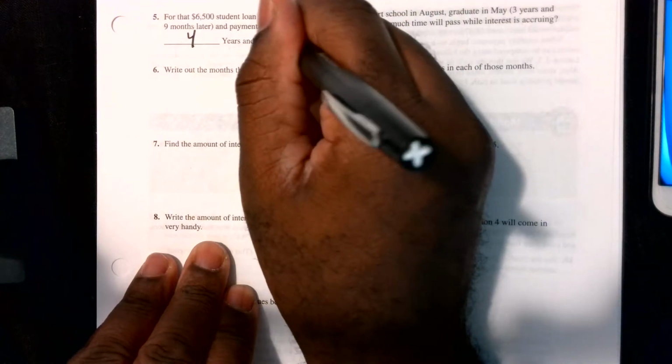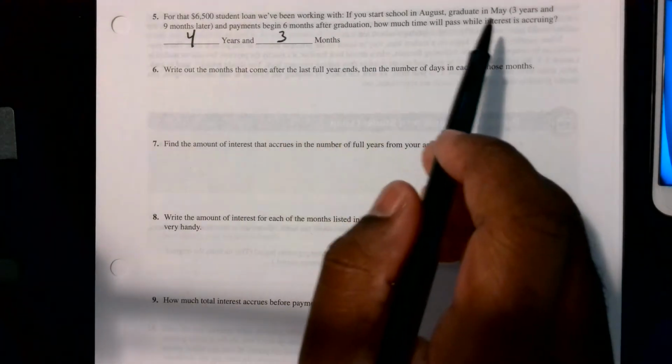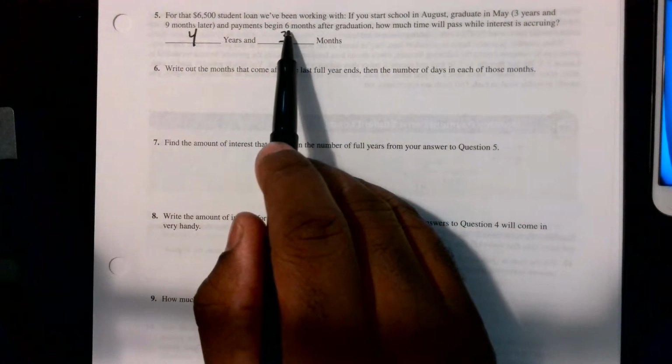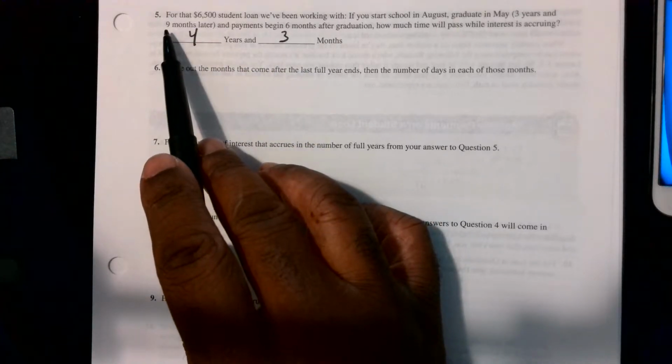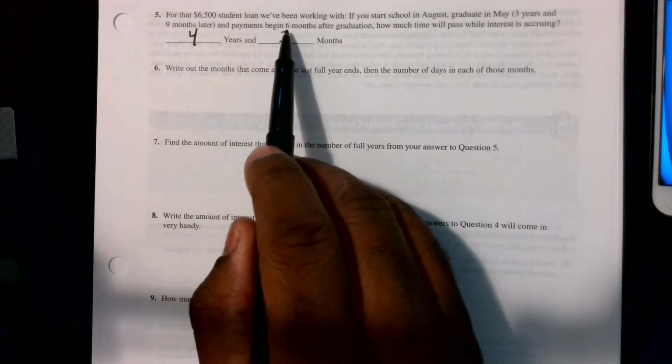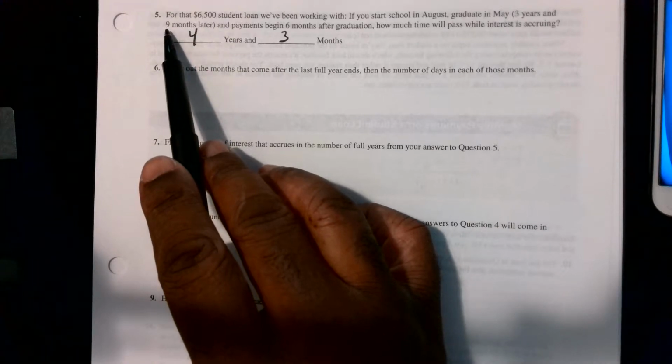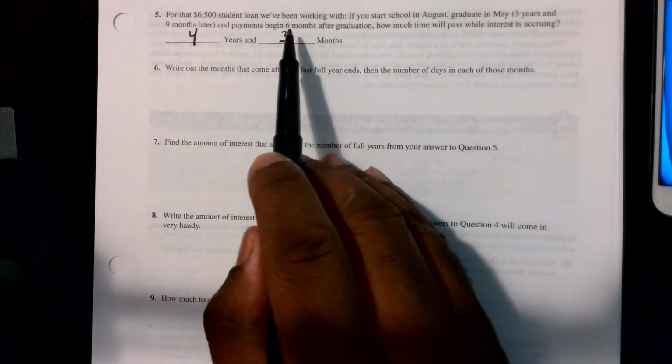Now that would be 4 years and 3 months. Because remember, you did 3 years, 9 months. You get a 6-month grace period. So we know we're 3 months shy of another year. So if we take 3 months off of here, that would make that another year. So that would be 4 years and 3 months will be left.